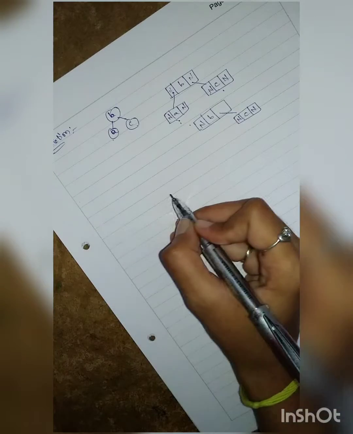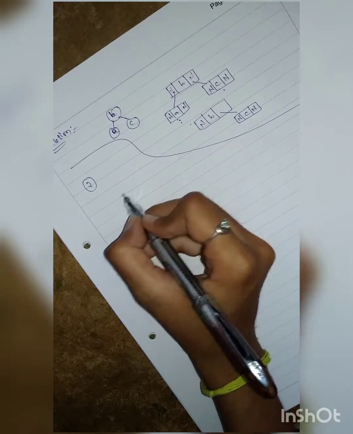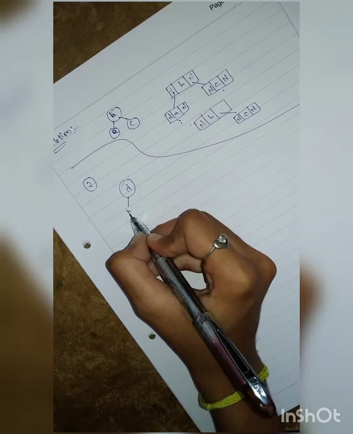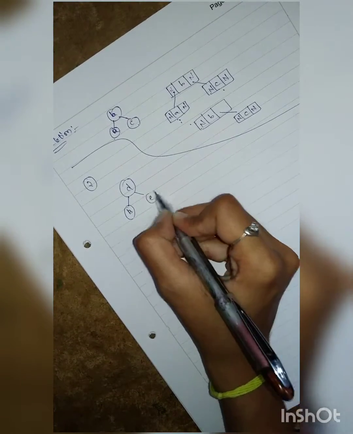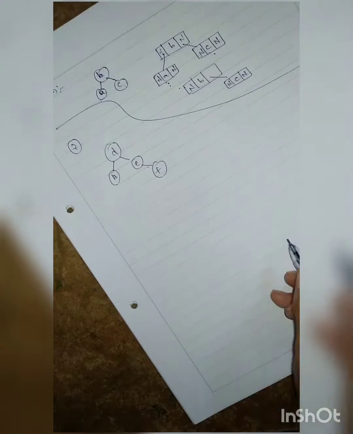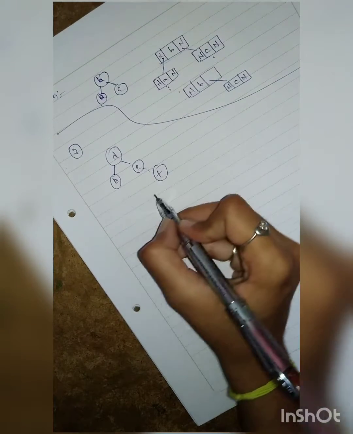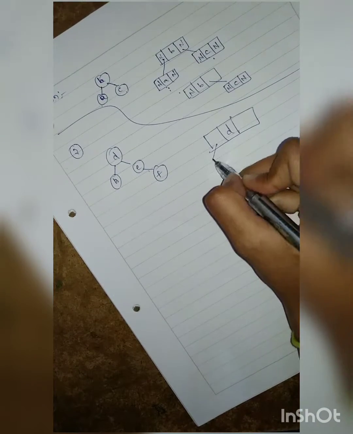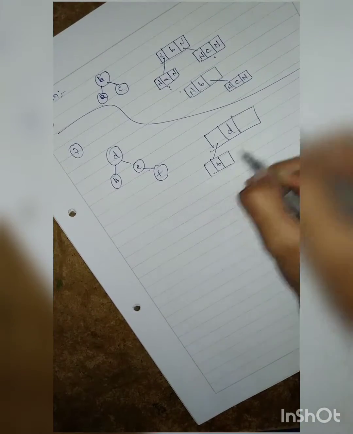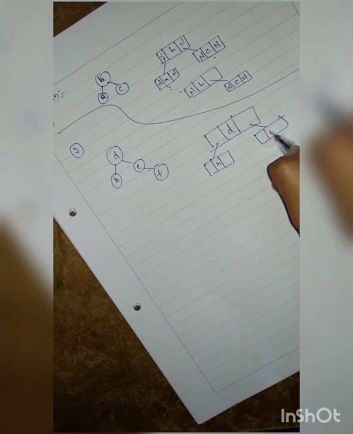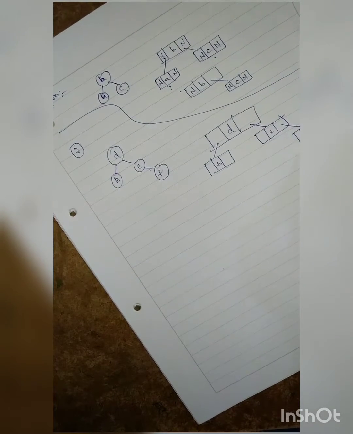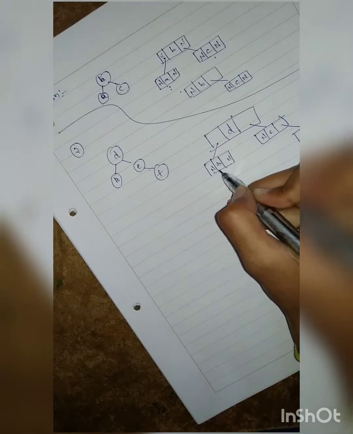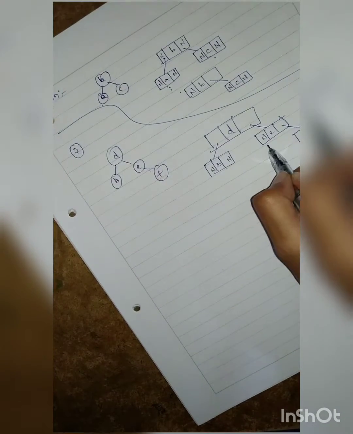And let's take another example. This is first. Let's take the second one, because we have D, B, E, F. Let's construct a linear linked list: D, B, E, and F. This is null, null. This is null, null, null. Now we want to delete E.